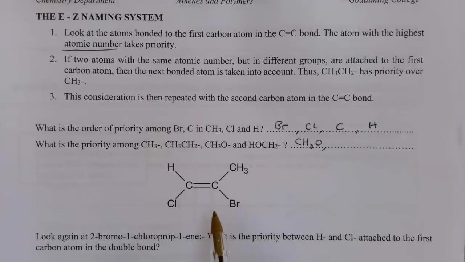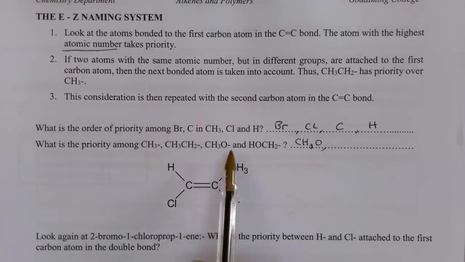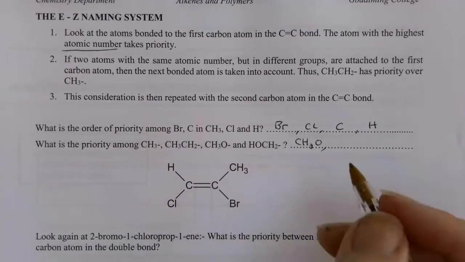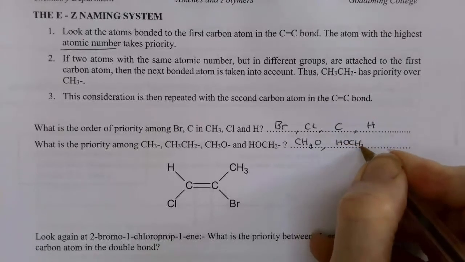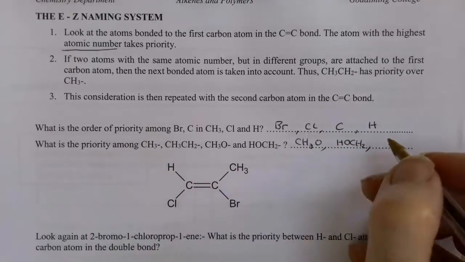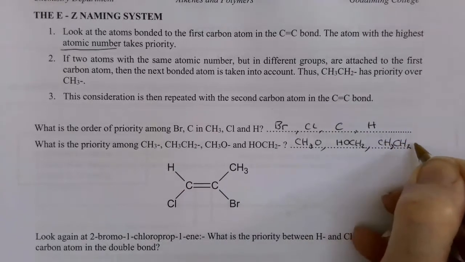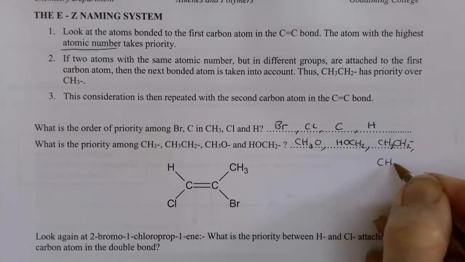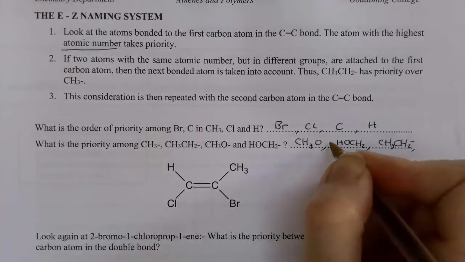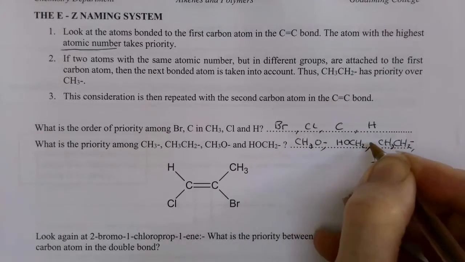So we're going to look one more along the chain, and we have an oxygen, a carbon and a hydrogen. The oxygen has the highest priority, so that one comes next. Then the carbon, so it's a CH3CH2 group, and then last but not least the CH3 group. So putting in the little arrows to show where it is bonded on.